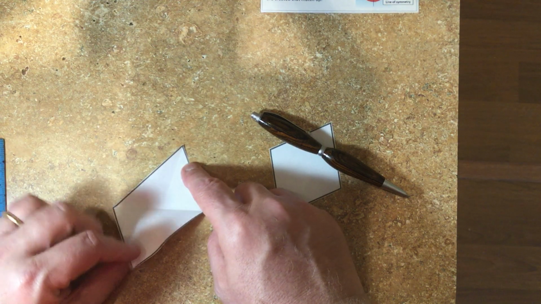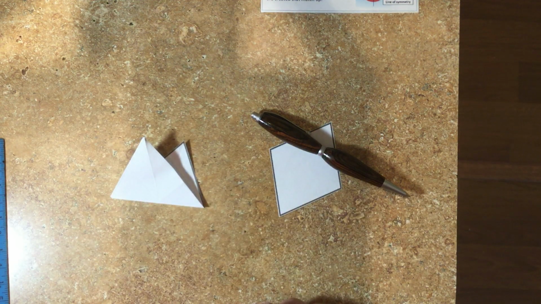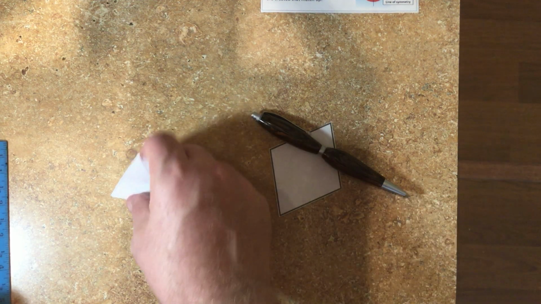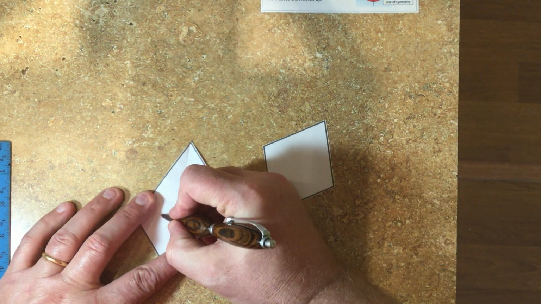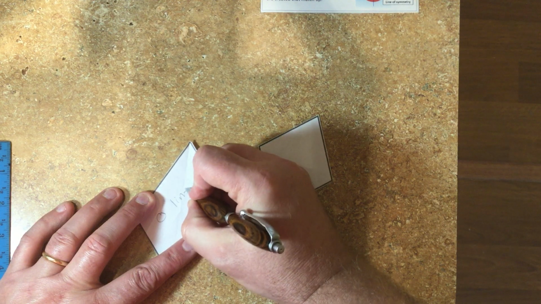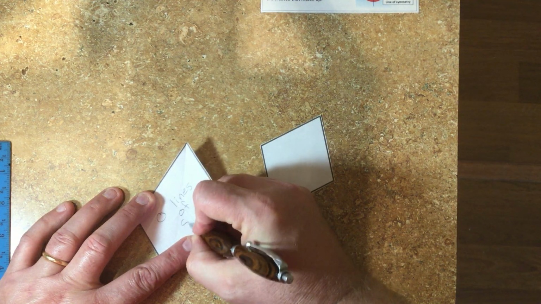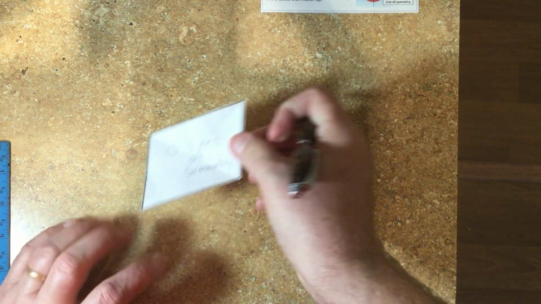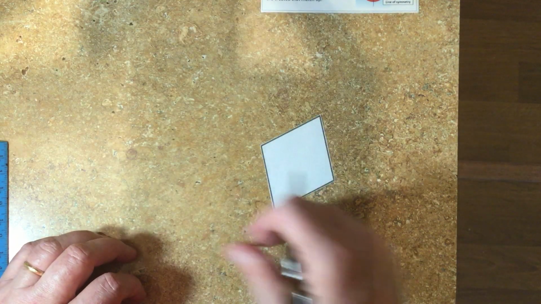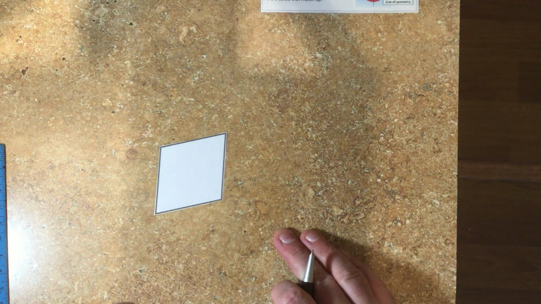Again, they are the same shape, but they don't match. And it's not about the same shape, it's whether they match or not. So this parallelogram has 0 lines of symmetry. We didn't find any. So let's try the rhombus here.